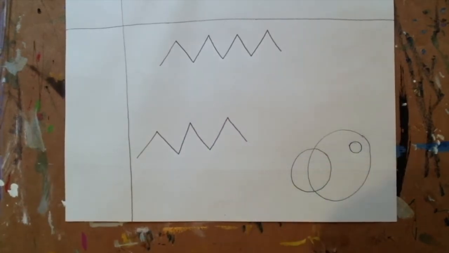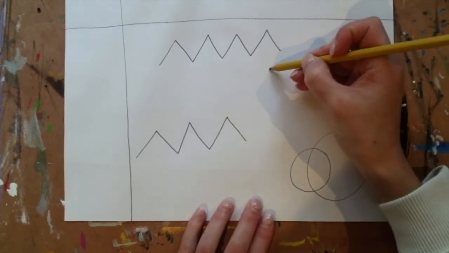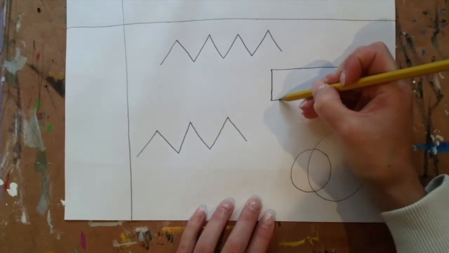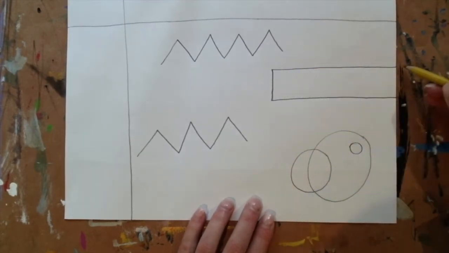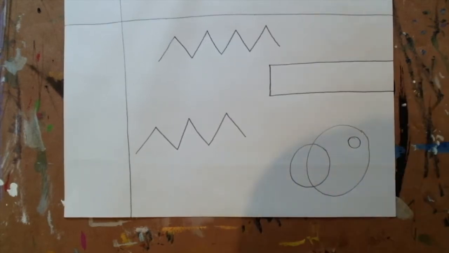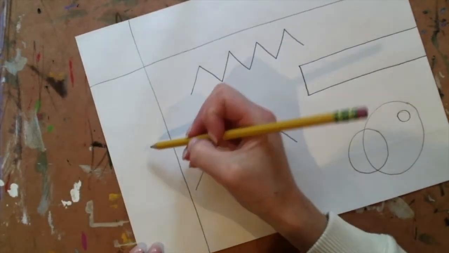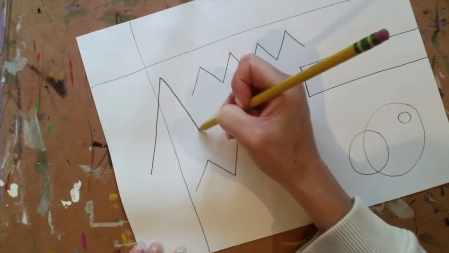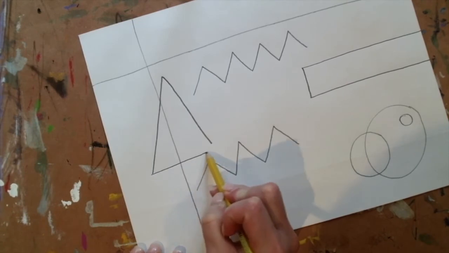The next direction is to draw a shape that goes off of your paper. I'll draw a nice rectangle and have it go off the paper. So I don't see the other end of it. Somewhere over here. Okay, the next direction is draw one triangle any size, any place on your paper. I'm going to draw a triangle over here. It's going to go right through one of my lines. You could put yours anywhere you'd like.